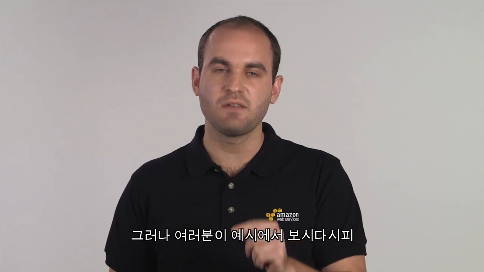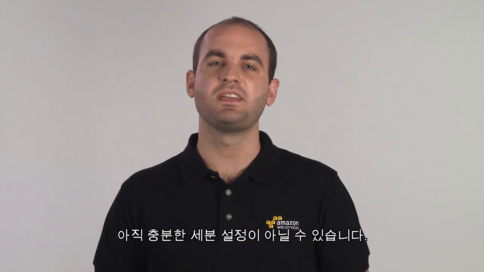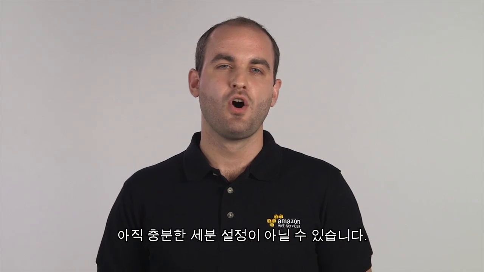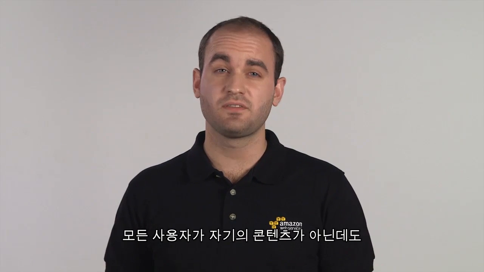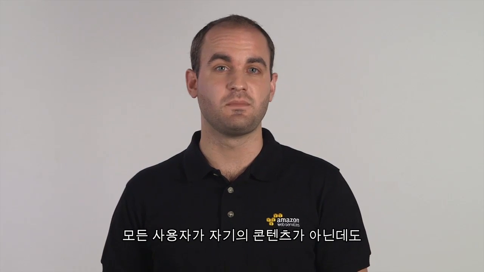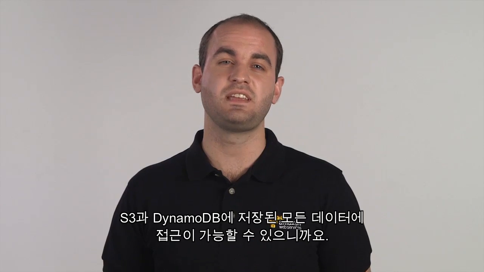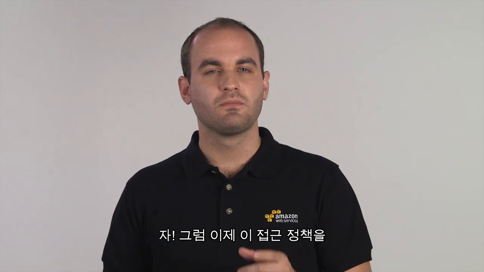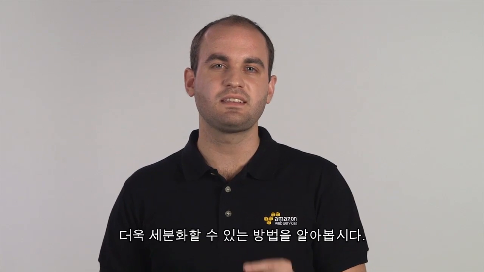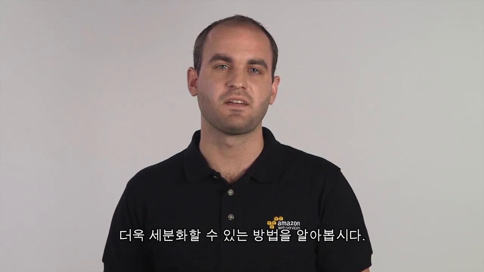However, as you see with this example, this might not be granular enough yet. All users could access all of the data stored in S3 and DynamoDB, even content that wouldn't be theirs. So let's have a look at how we can make these access policies more specific.